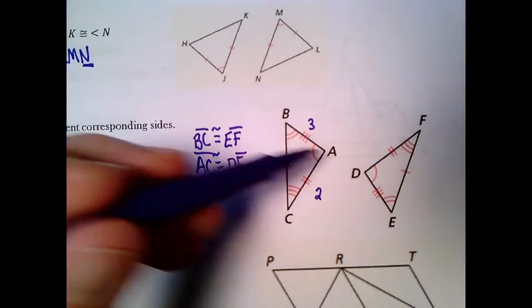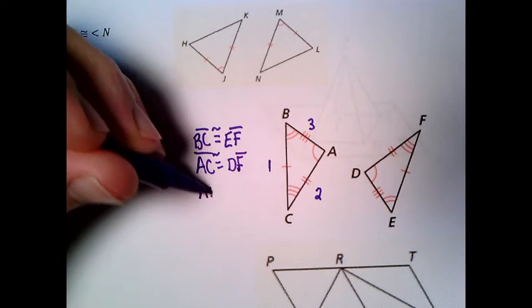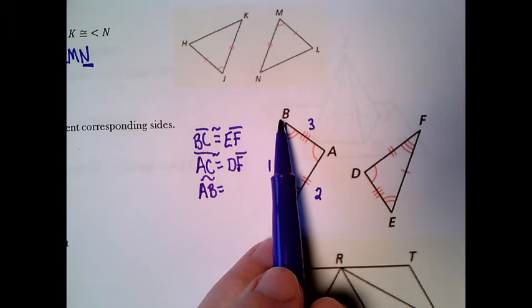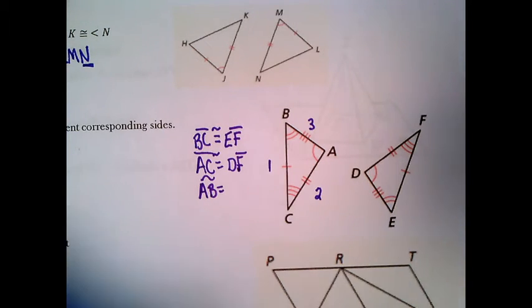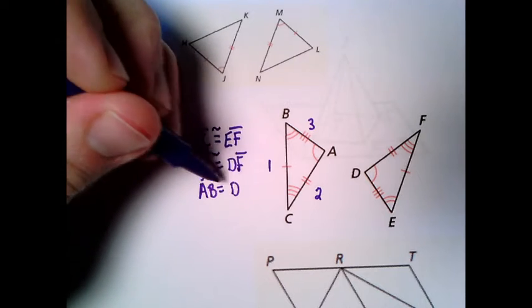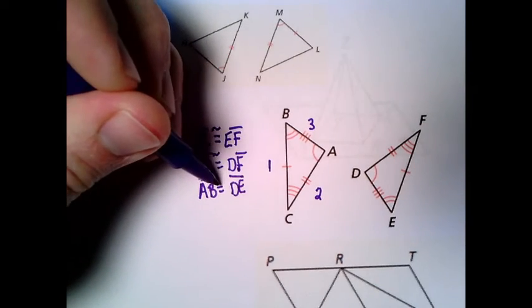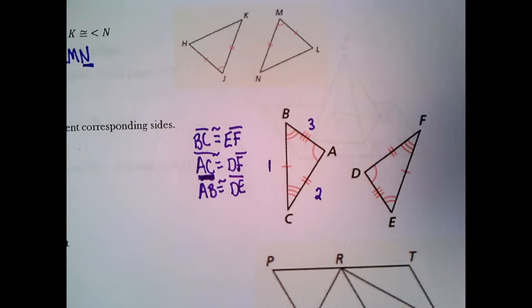And then the last one, side 3, is AB. And that goes from 1 to 2. And here I'm going to go 1 to 2, which is DE. Whoops, I put that in the wrong spot. There we go. So that is question 21. We're on to question number 22.